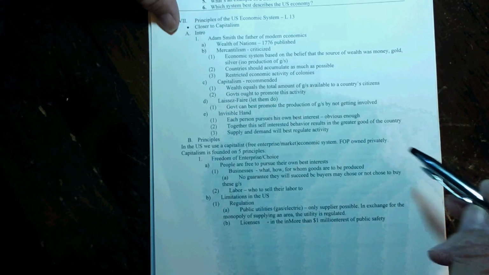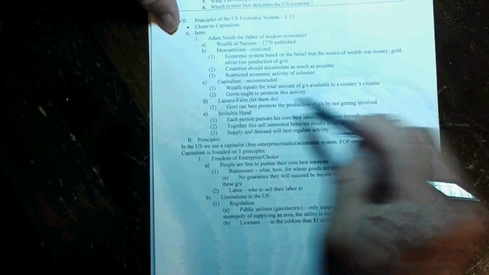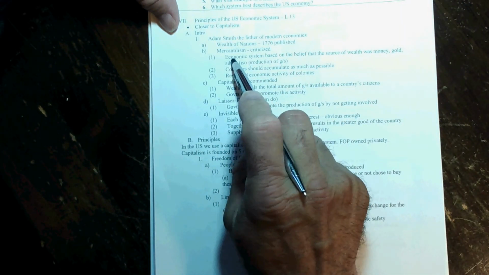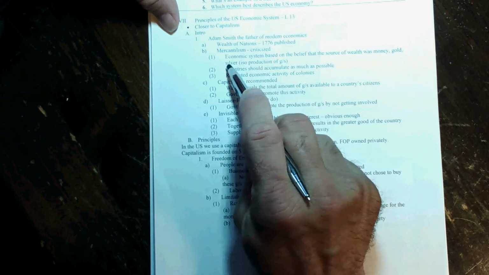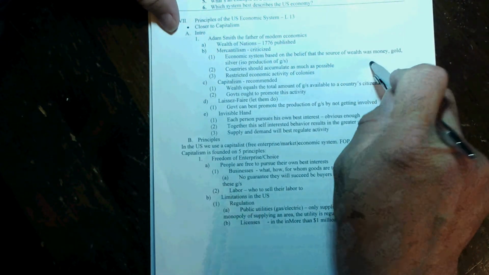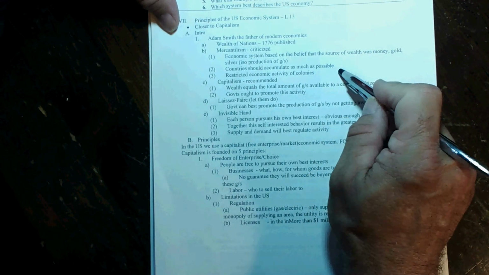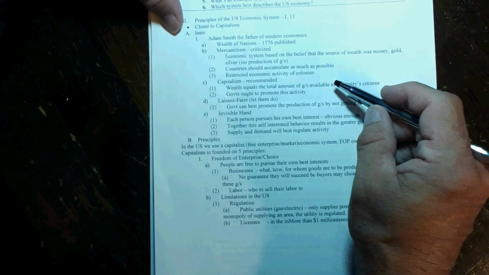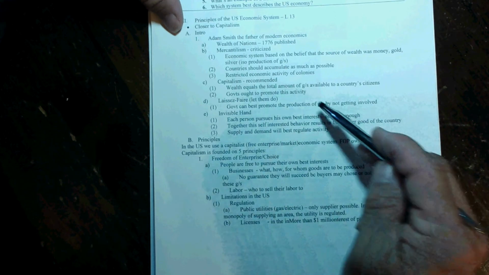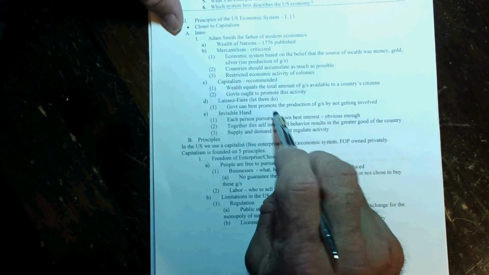Now, at this time, European countries were practicing an economic system called mercantilism, and he's criticizing that. And it's the economic system based on the belief that the source of wealth was money, gold, and silver. So countries should accumulate as much as possible. And you do that by going to other areas of the world, taking them over, colonizing them, and limiting their opportunities. So you exploit their resources for the benefit of the mother country. Now, Adam Smith is saying that that's not right. A better system is capitalism.